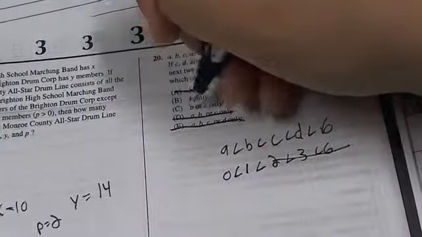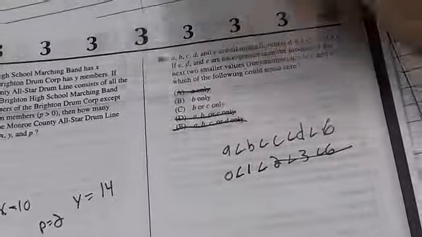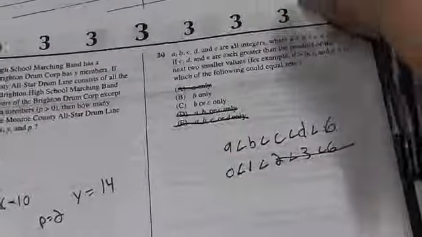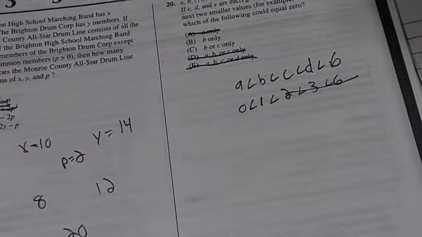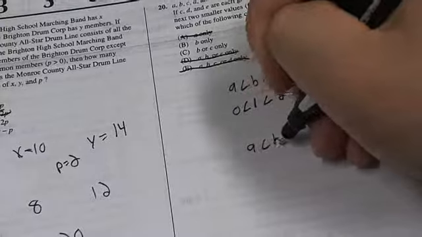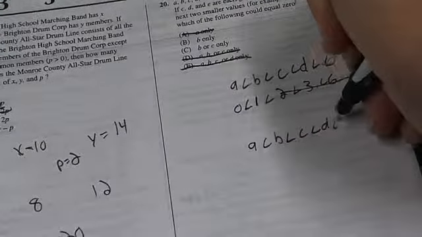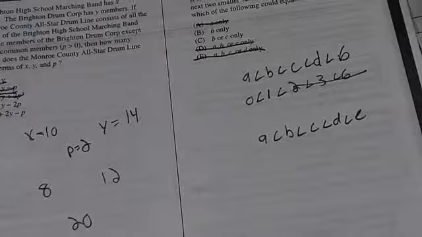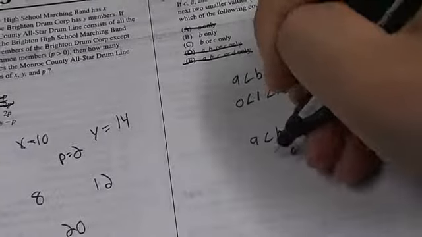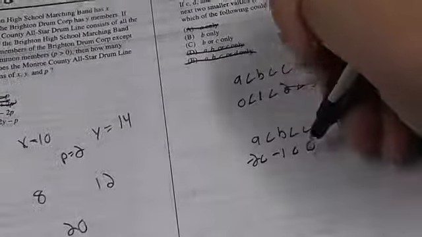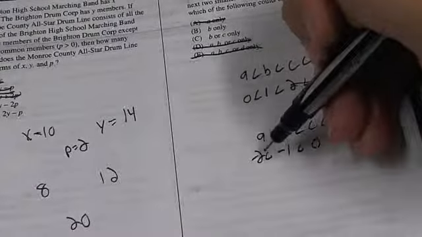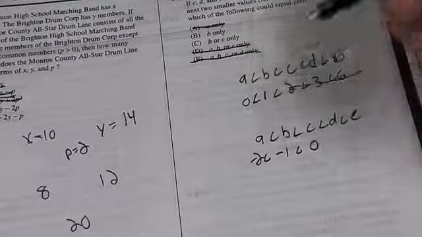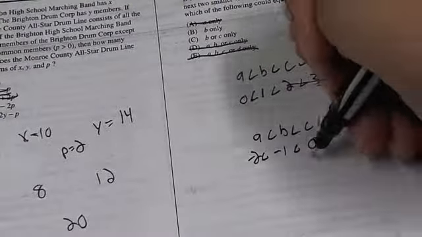We have B or C left. Since both of these are dealing with B, let's do C. If that works, then it's C; if not, then it's B. So it's A, B, C, D, and E. If C is 0, then this is -1, and let's say that's -2. Can C be 0? Remember, it has to be greater than the product. -2 times -1 is +2. Is +2 greater than 0? No. So C cannot be 0. The answer left is B.